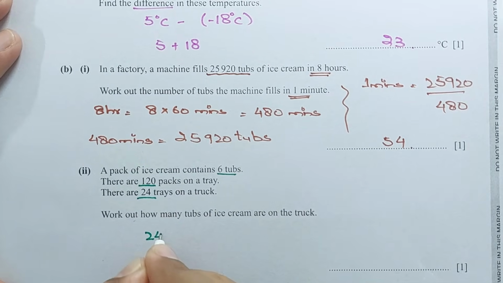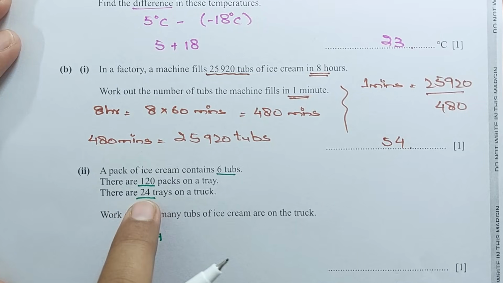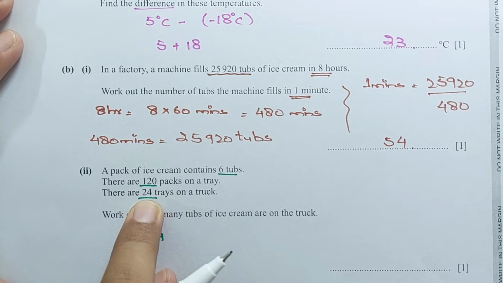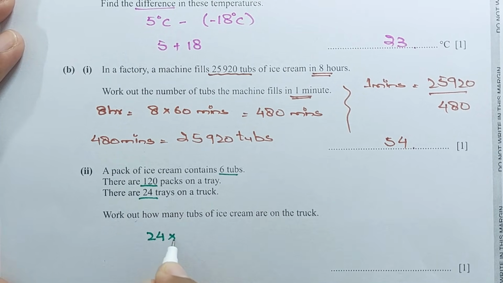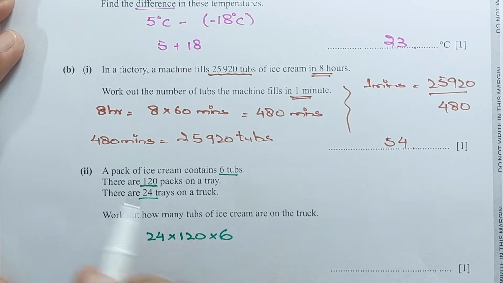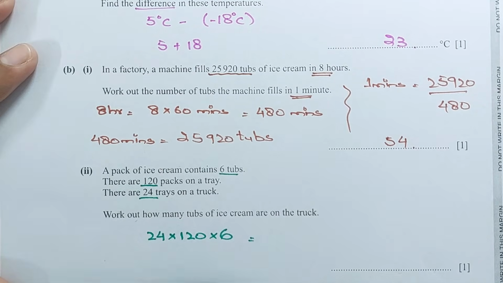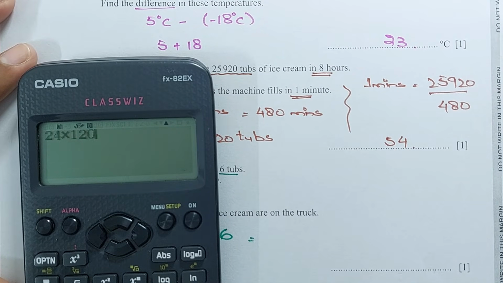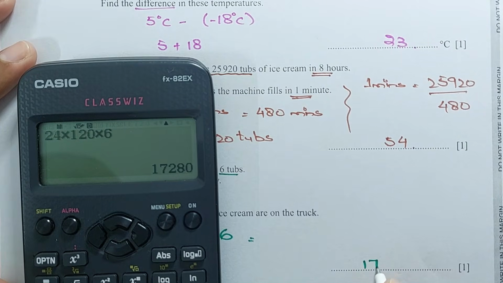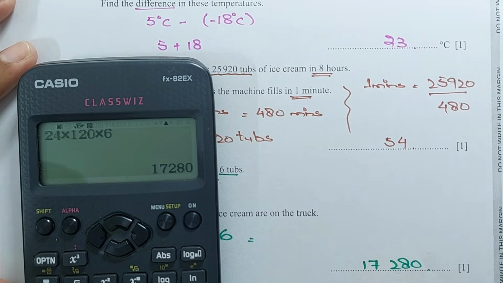So 24 trays, multiply by 120 packs in one tray, multiply by 6, a pack of ice cream containing 6 tubs. So multiply all of them, you will get the answer: 24, 120 and 6, which is 17,280.